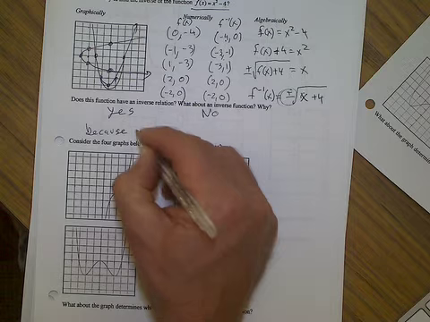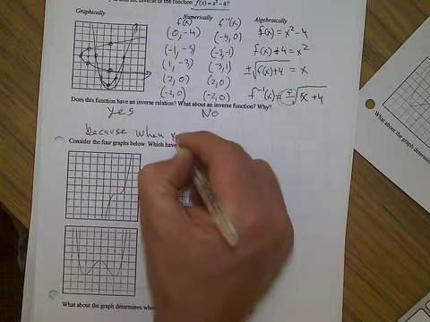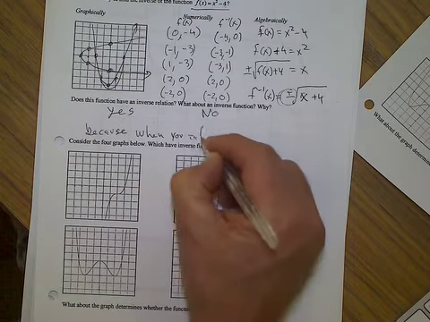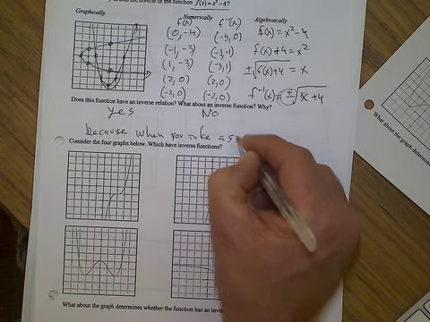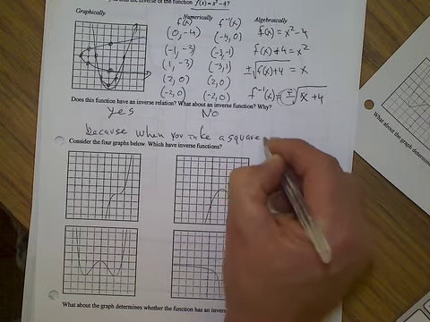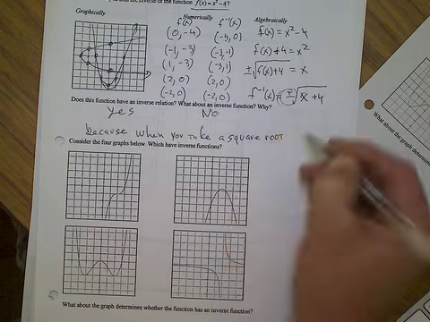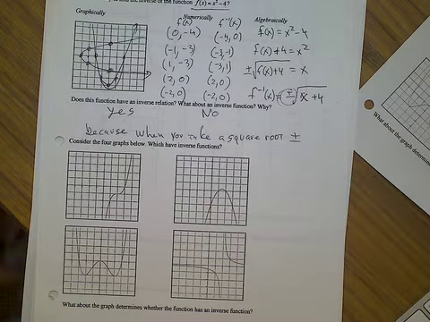Because when you take a square root, you have to take into account positive and negative function. Okay.